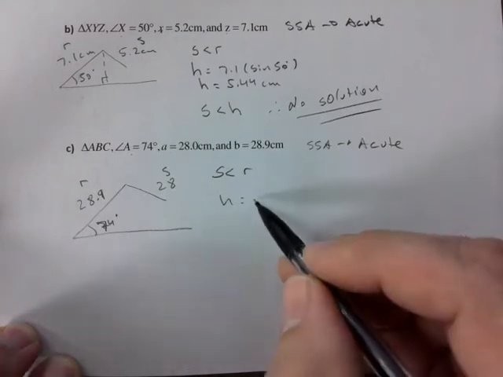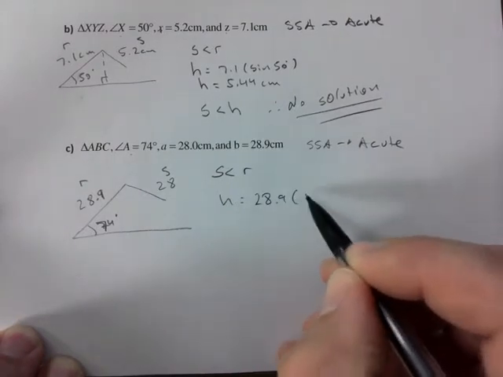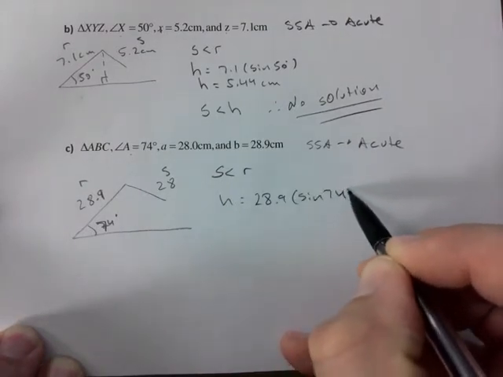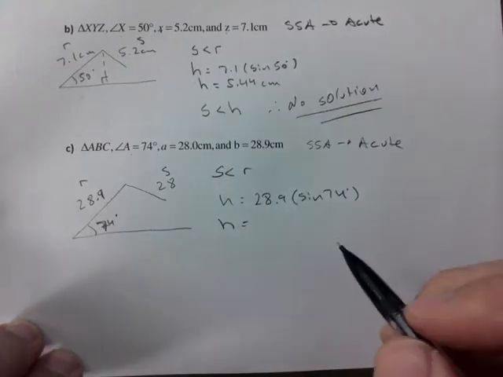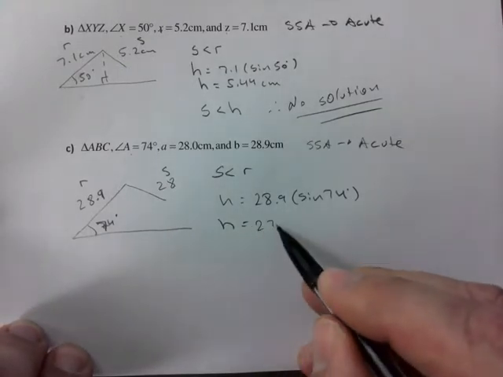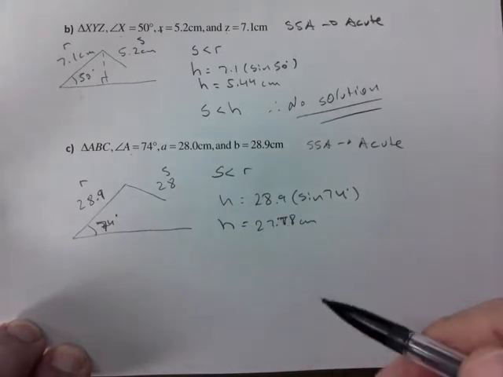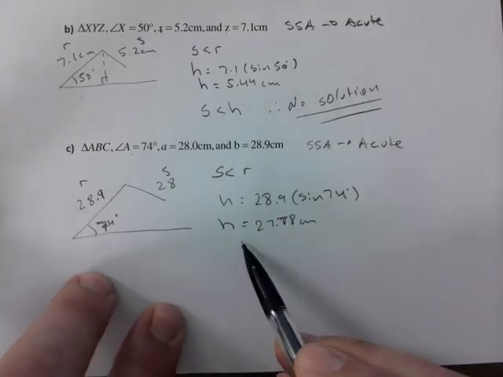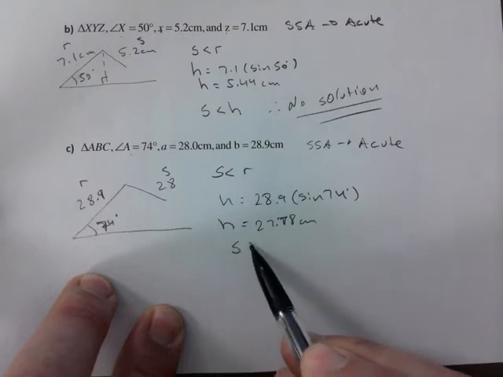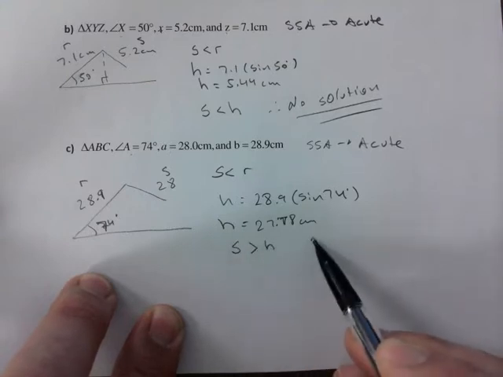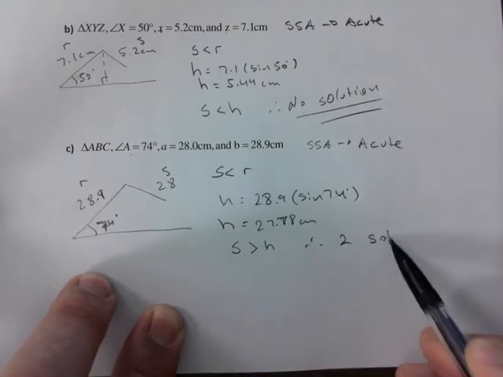I need to find the height, which is 28.9 times sine of 74. My height is 27.78 centimeters. And since the string is greater than the height, therefore I have two solutions.